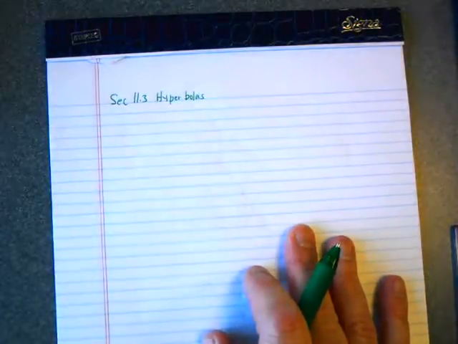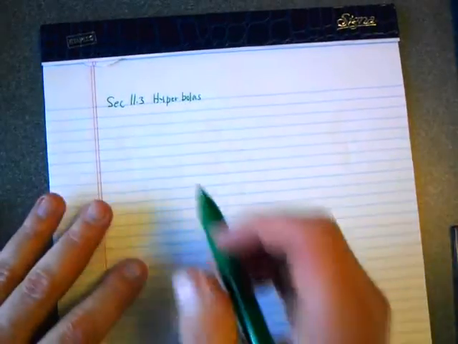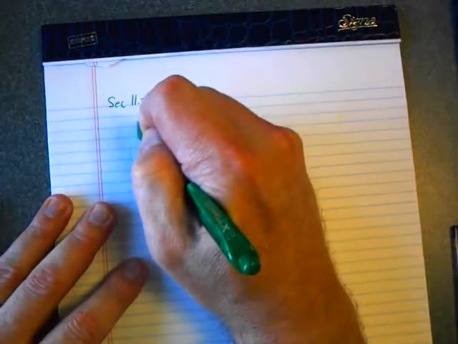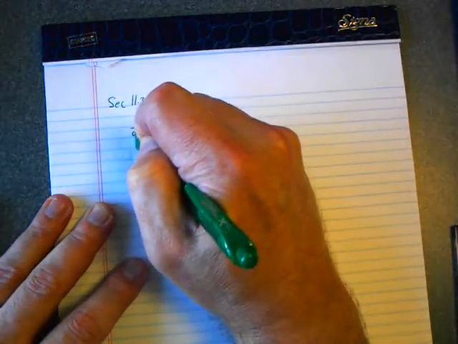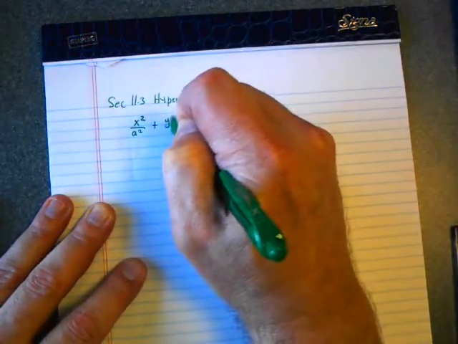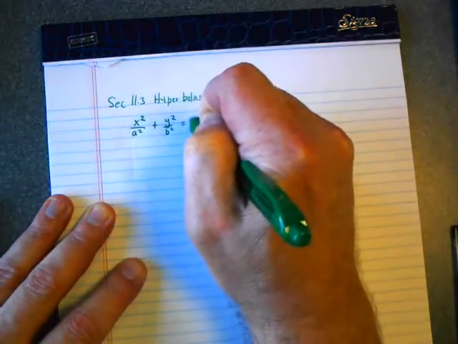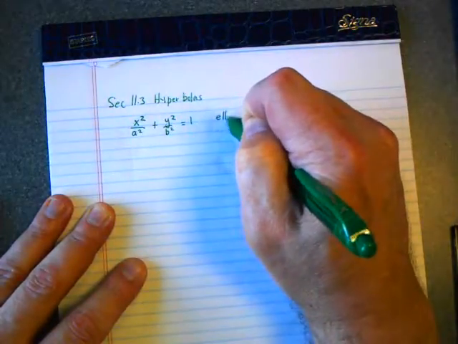That's better. All right, so we have ellipses. I'm just going to write down, for an ellipse, we had something like x squared over a squared plus y squared over b squared equals 1. And this was the equation of an ellipse.